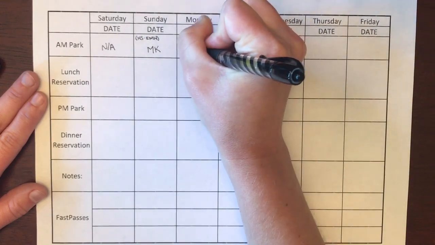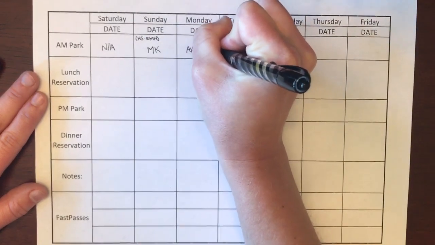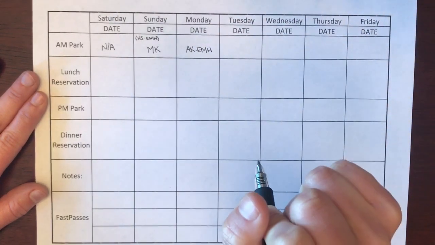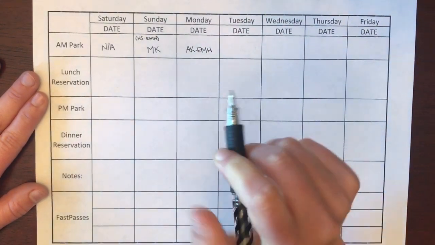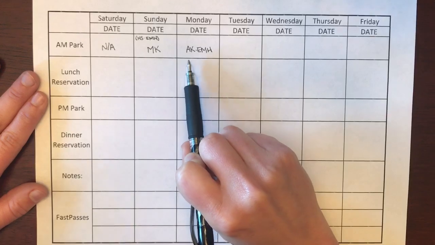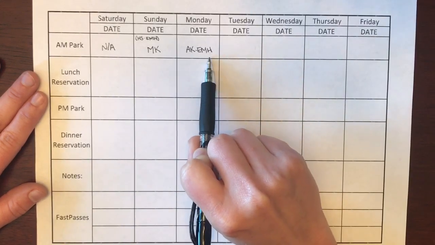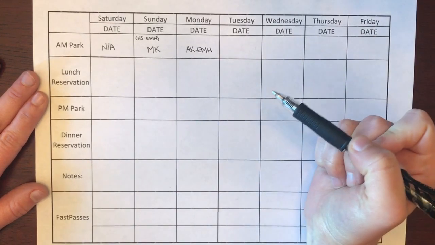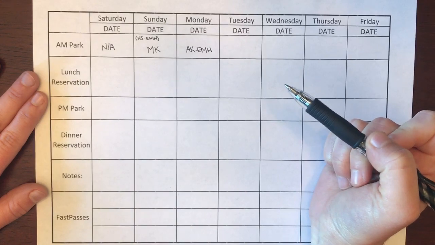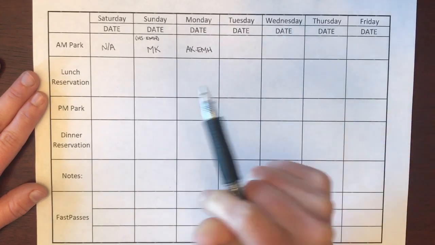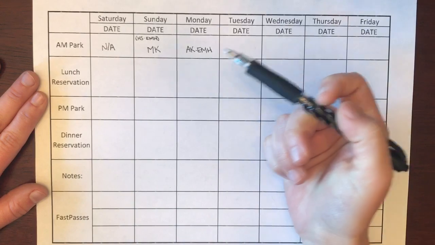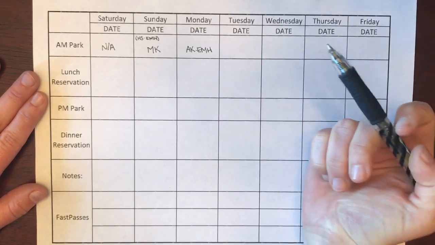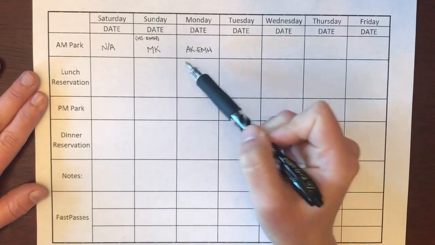My handwriting is not very good, especially at this angle. So like this day is Animal Kingdom, and we're going to go for Extra Magic Hours. And I do have something else, a different schedule that has the actual park hours, but I know that morning Extra Magic Hours start at 8 in the morning. So we have to be at Animal Kingdom a little before 8.